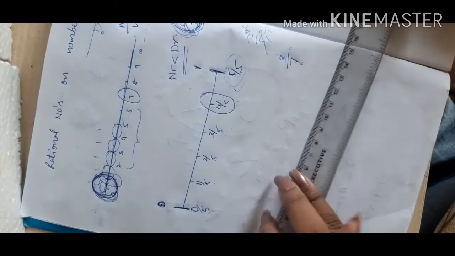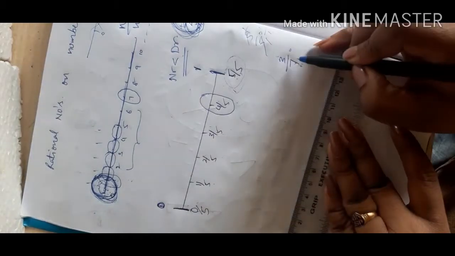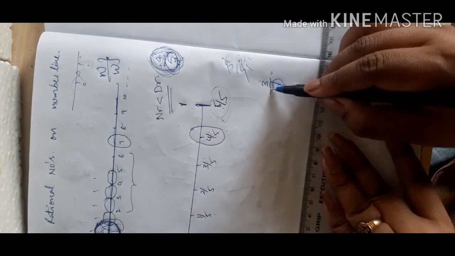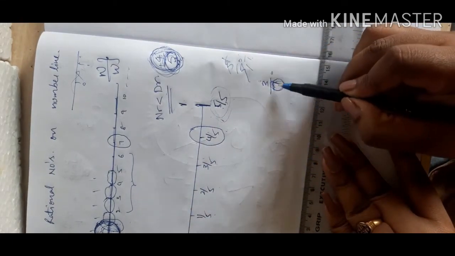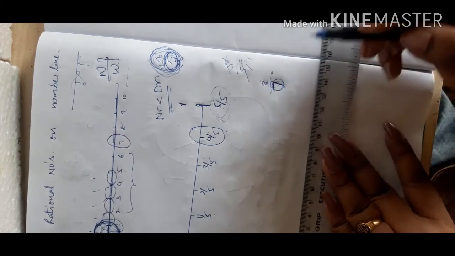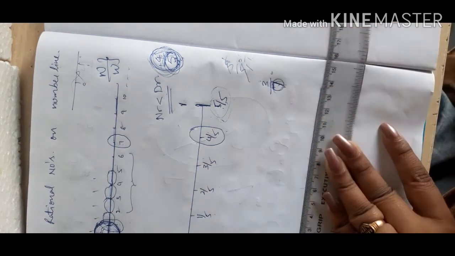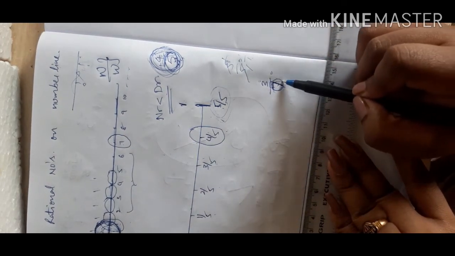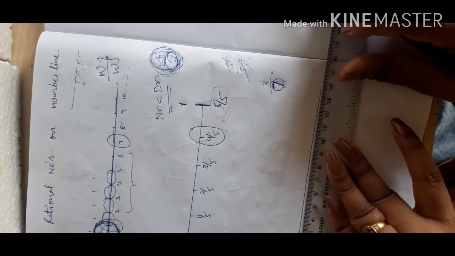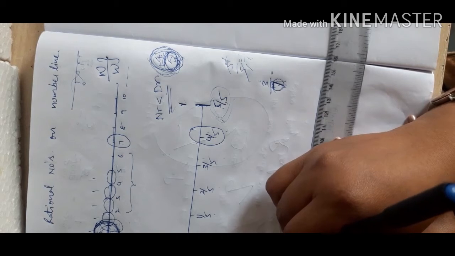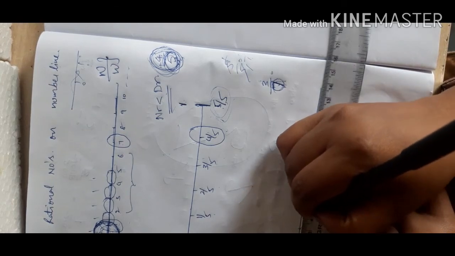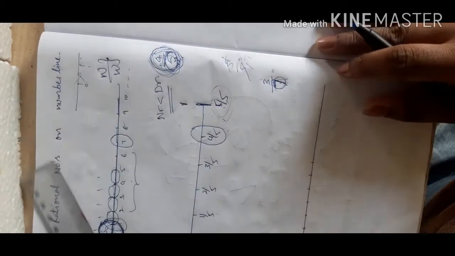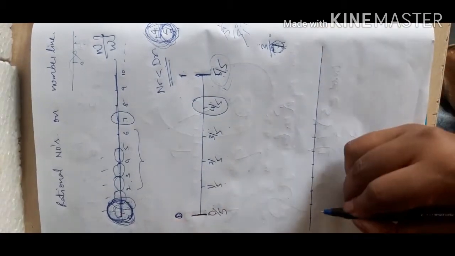Now let's draw a number line. What is the denominator here? 7. So you need to make a unit as 7 parts because the number is 7 here. I'm just drawing a number line roughly. How many dots do we need to put? We need to divide into 7 parts. To divide into 7 parts, I'm drawing 8 dots here. 1, 2, 3, 4, 5, 6, 7, 8. I marked 8 dots on the number line.